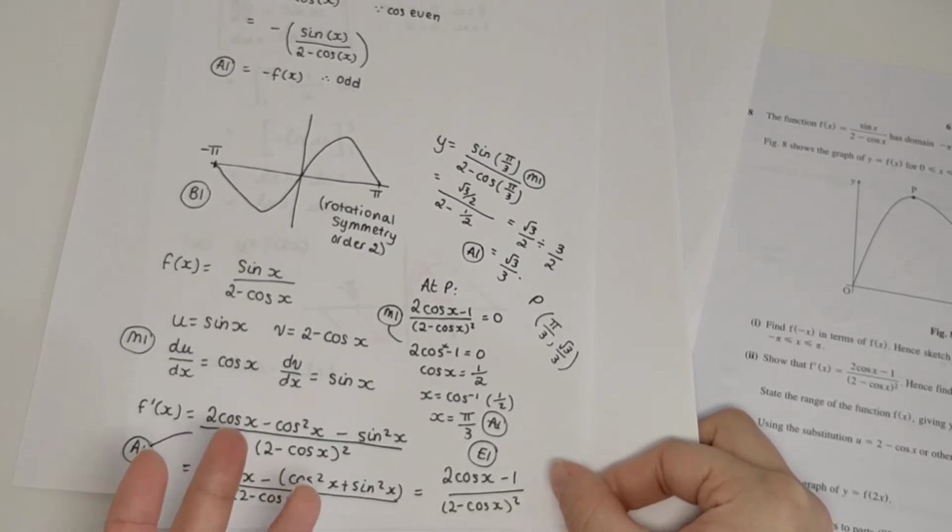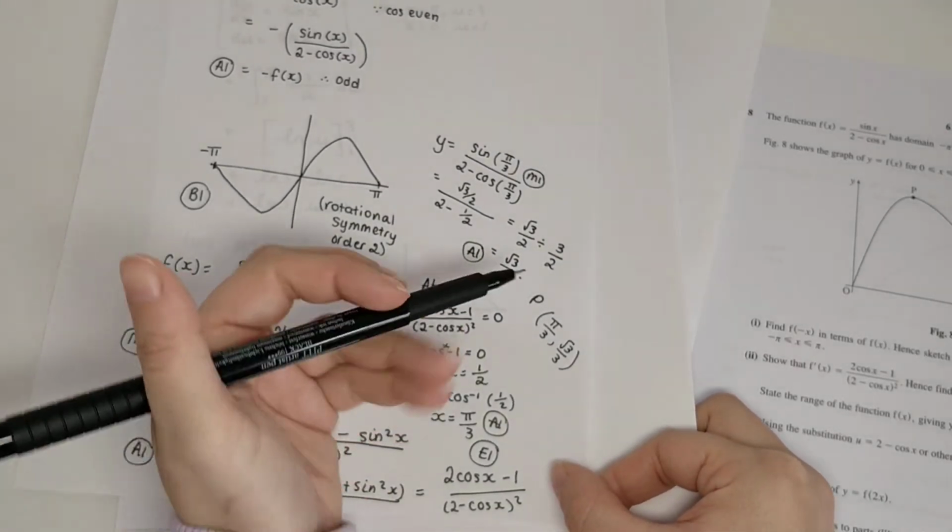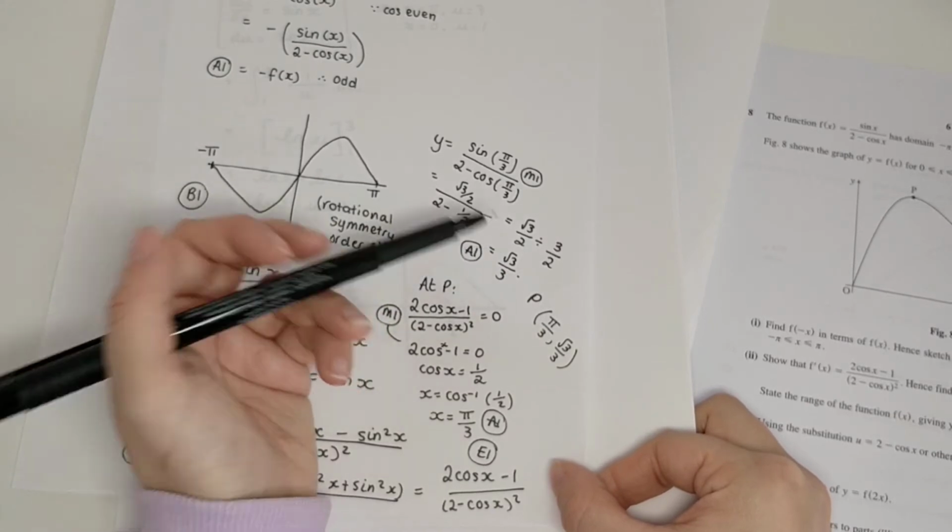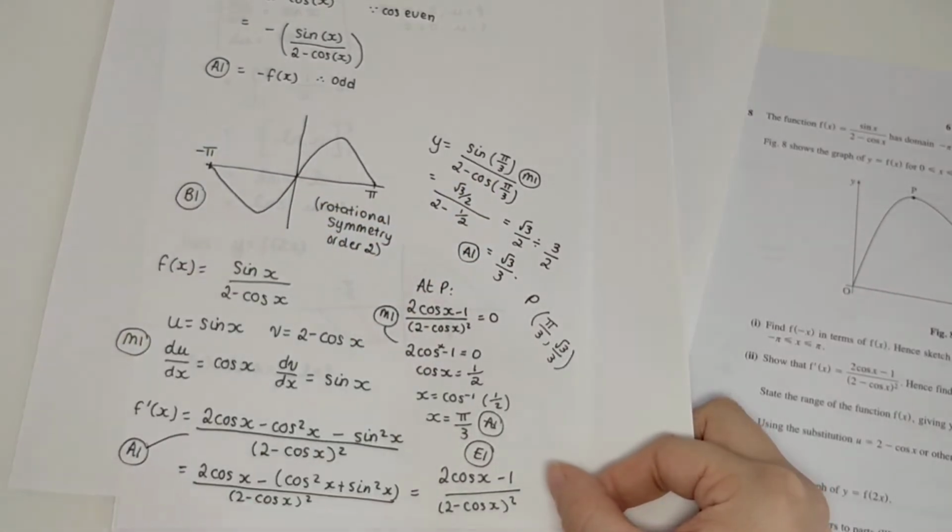It says or equivalent, but it must be exact. So obviously 1 over root 3 would be equivalent to that, but it's exact, so that's fine.